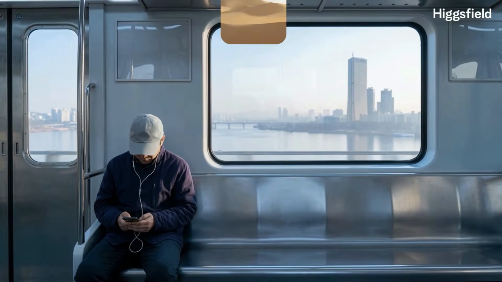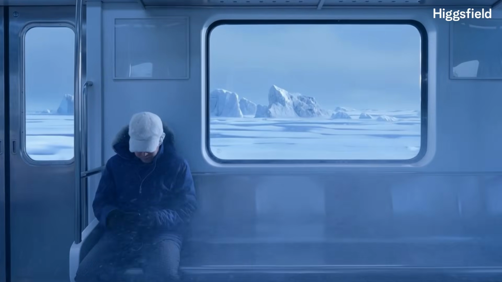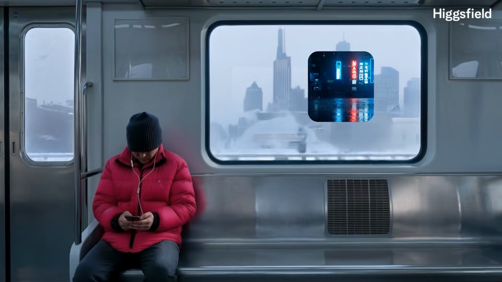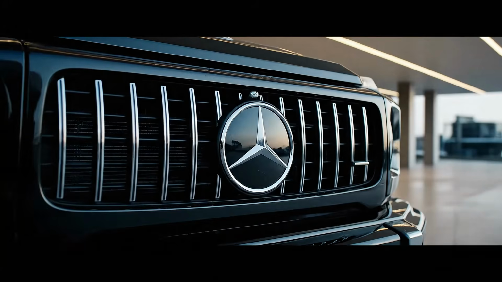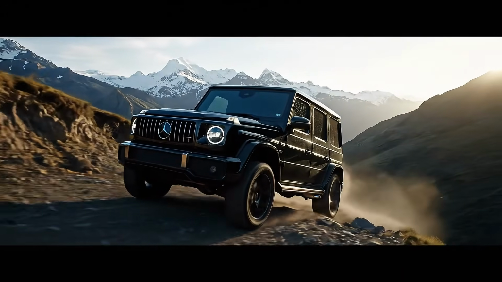And that's Higgsfield Kling O1, a tool that turns workflows that once required hours of effort into creations you can produce in just seconds. Try it yourself and start creating stunning, professional-grade visuals with ease.